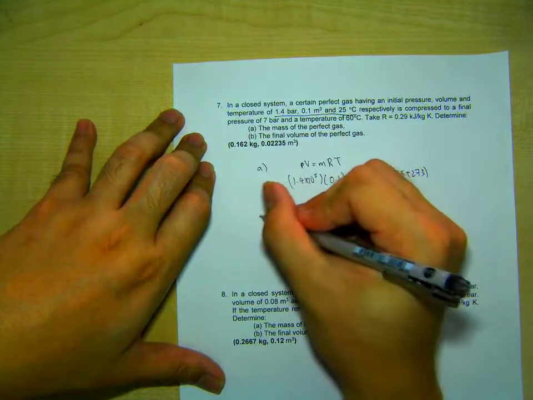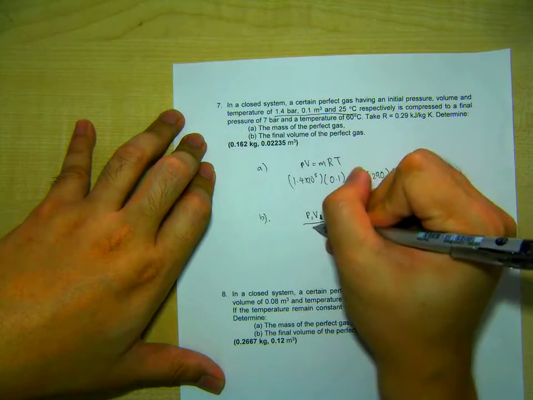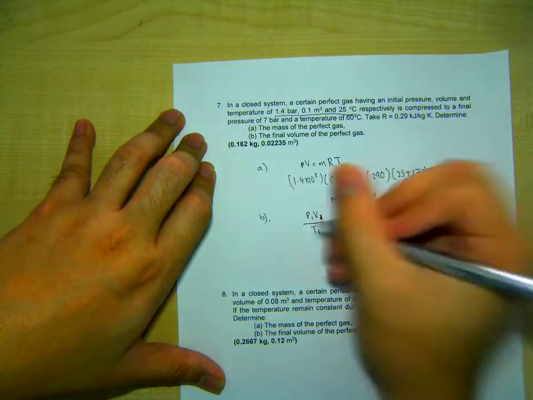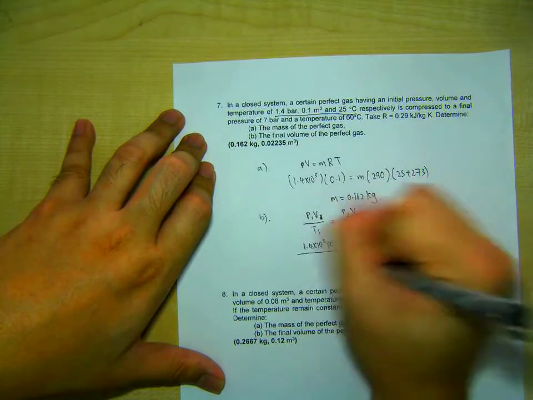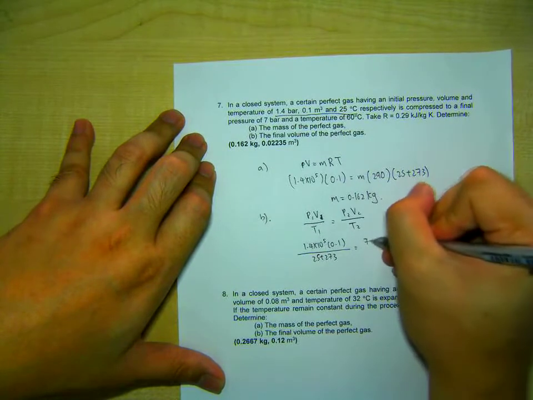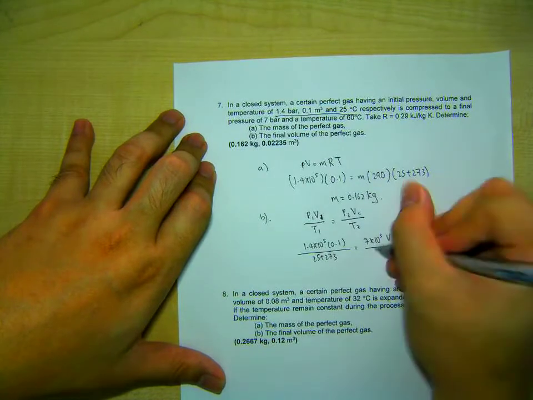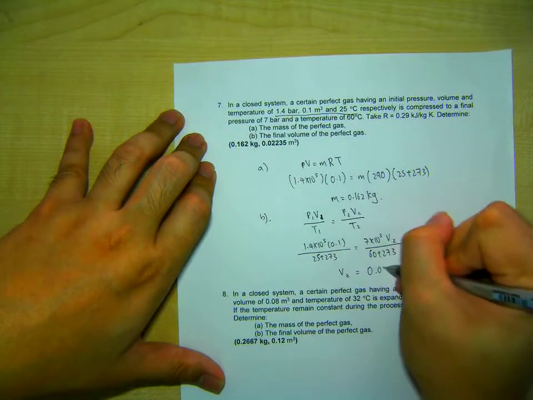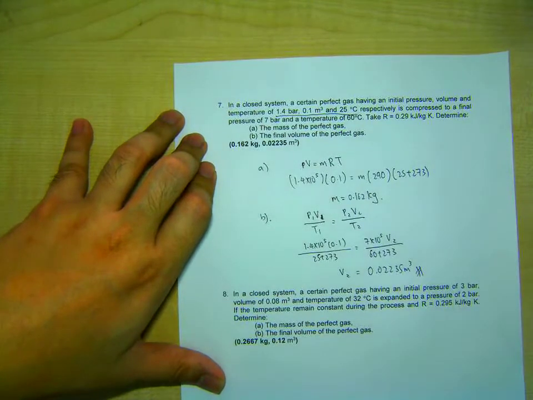Next, to find out the final volume, again, because this is a process, we can use P1 V1 over T1 is equals to P2 V2 over T2. Plug in the values. P1 is 1.4 times 10 to the power 5, V1 is 0.1, T1 is 25 plus 273, P2 is 7 bar, okay, V2 is our unknown, and the final temperature is 60 degrees. So from here you can solve your volume to be this value. Alright, pretty simple.